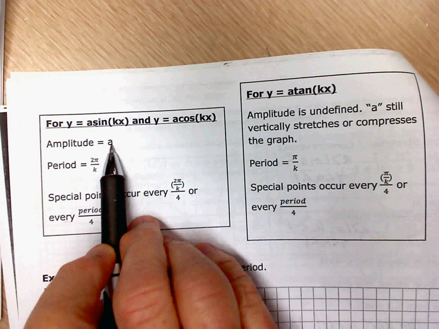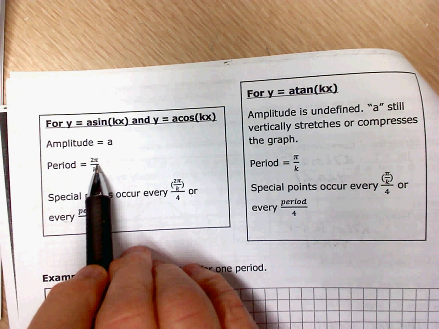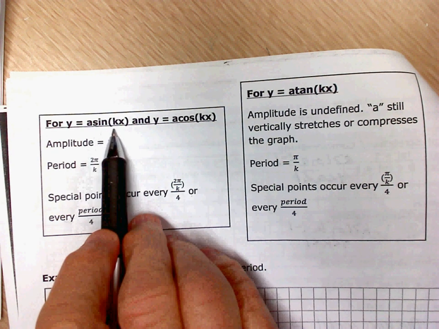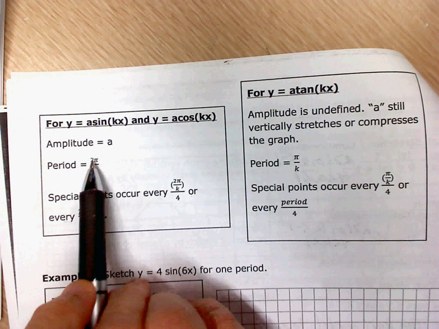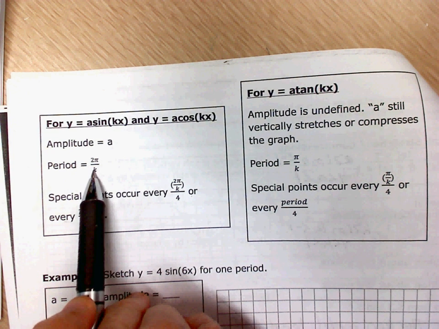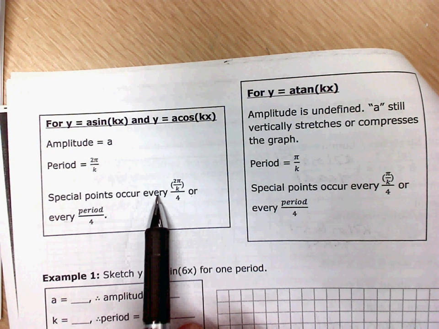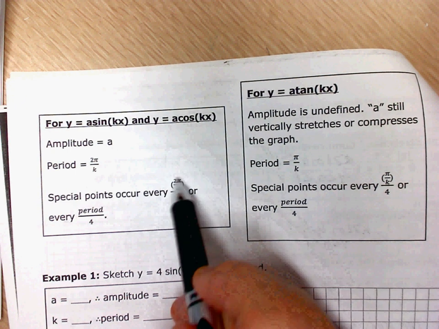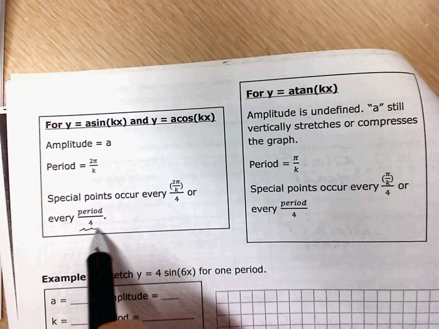The period is, normally the period for the sine function is 2 pi, but if there's a k, we have to divide it by k. And special points occur every period divided by 4. We talked a little bit about this previously.